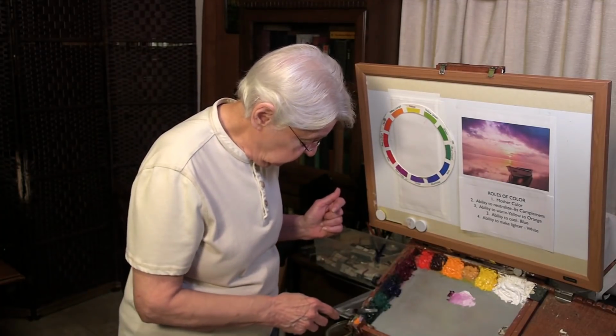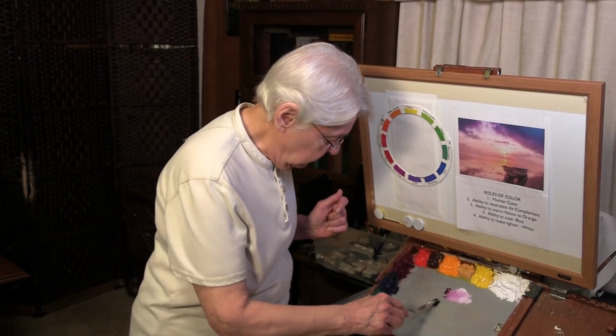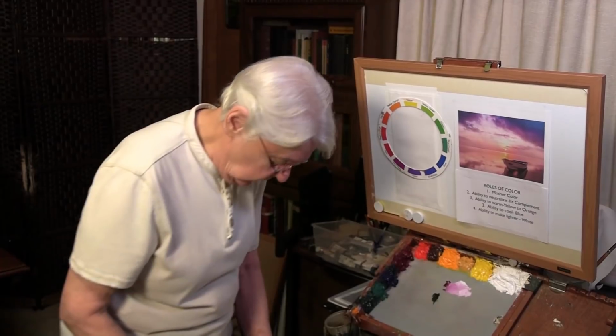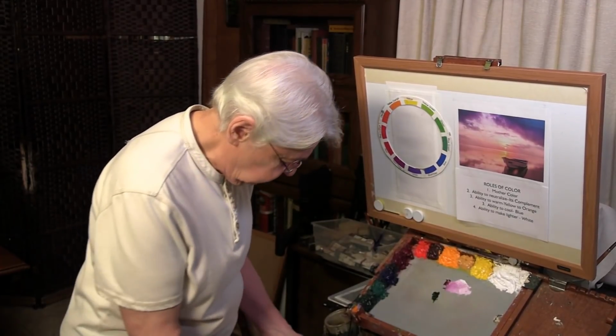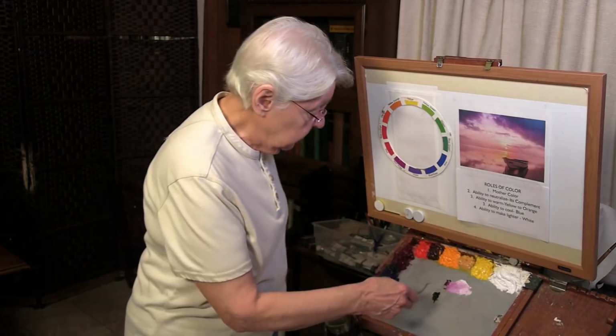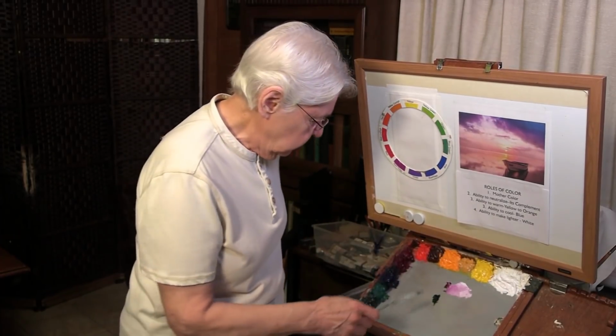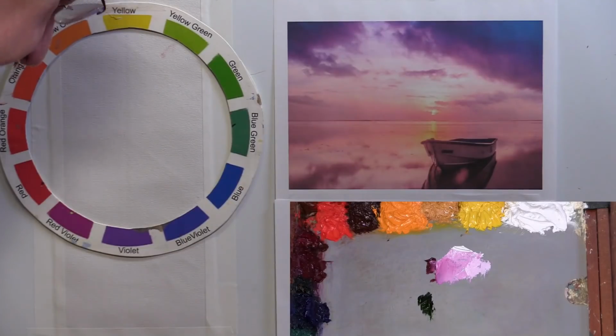So I'll just pull some sap green out, and I don't think it will take much. Now let's see what effect that sap green will have on this red violet, or red leaning towards violet. So we'll call this yellow green now. Rather than sap green, I'm just going to call it yellow green.